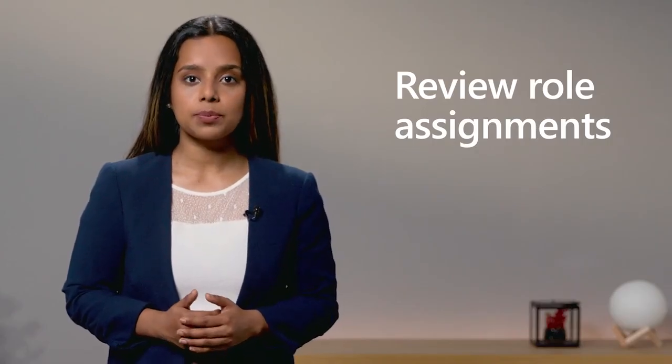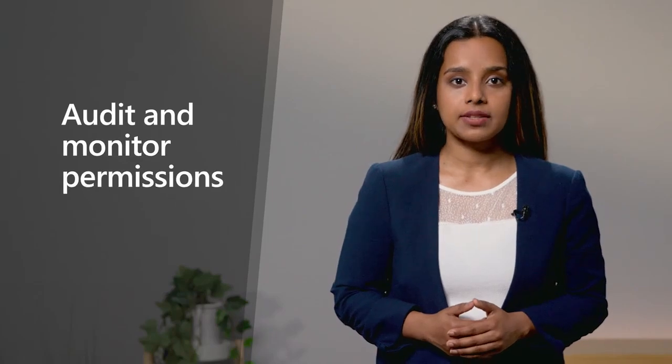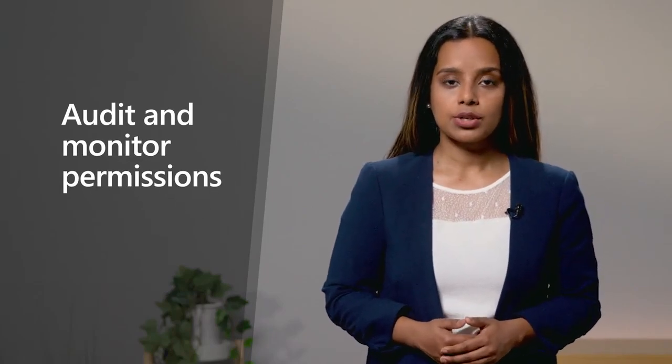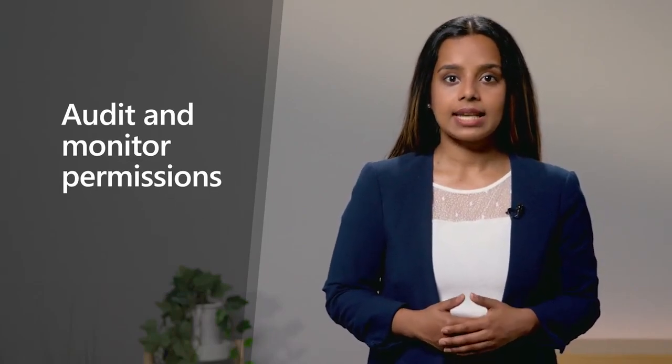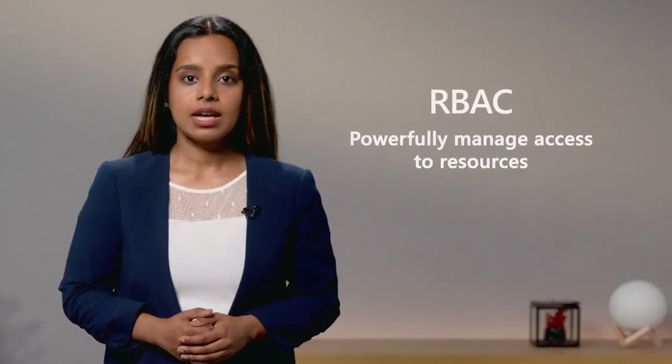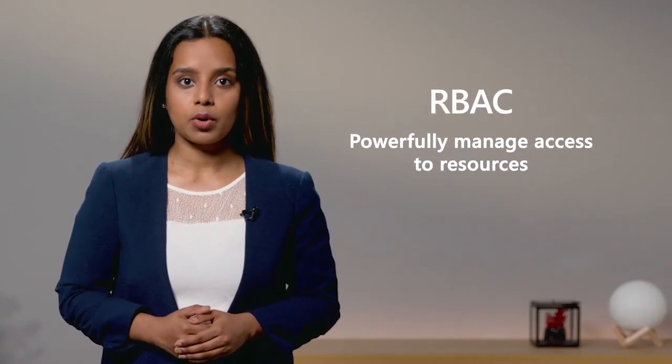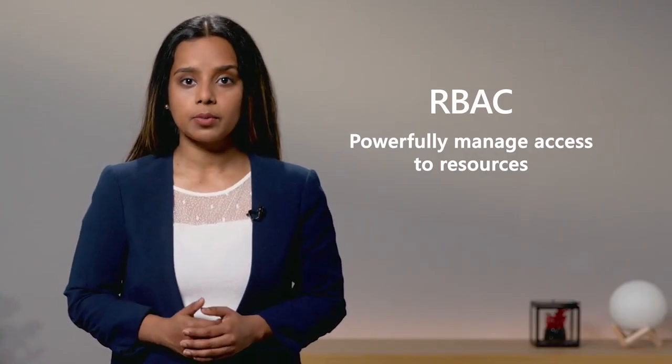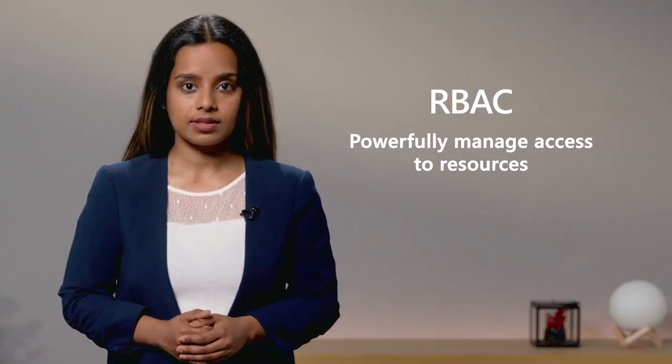Thirdly, regularly review your role assignments to ensure they are still appropriate for the user's current job functions. And use Azure Activity Logs and other monitoring tools to track changes in role assignments and ensure compliance with your organization's policies. In conclusion, implementing role-based access control, or RBAC, in Azure is a powerful way to manage access to your resources. By understanding and using RBAC effectively, you can ensure that users have the appropriate level of access they need while maintaining security and compliance.